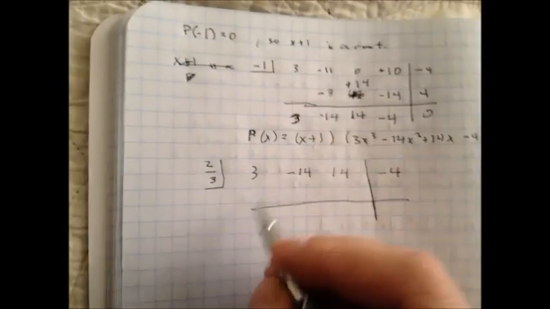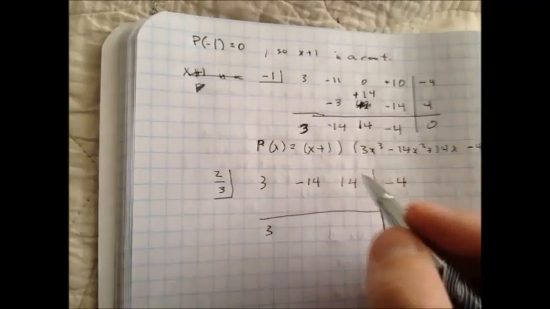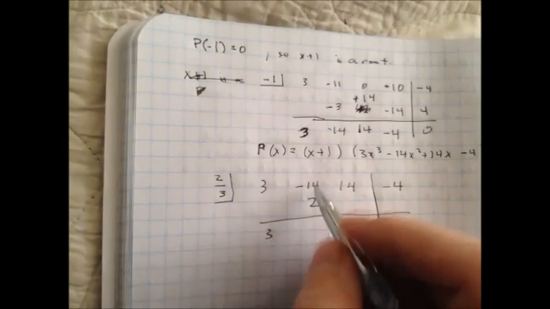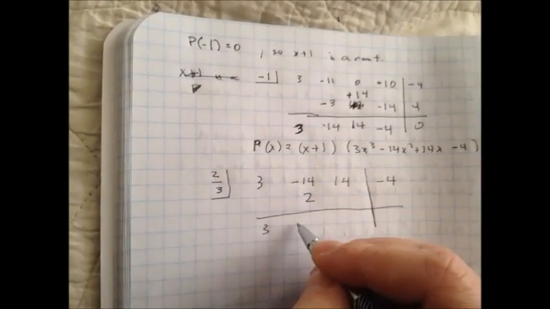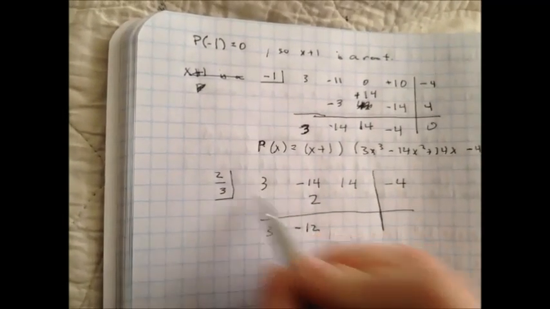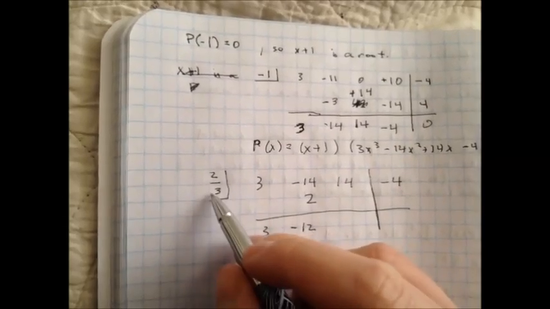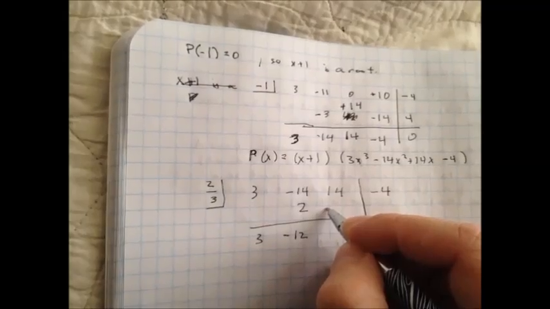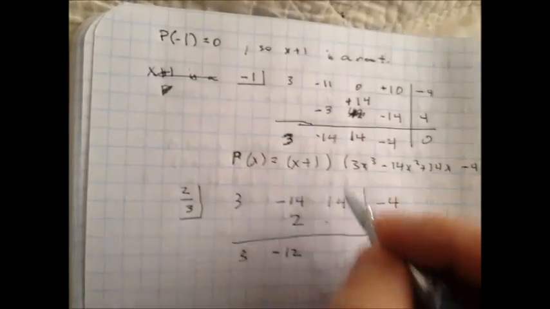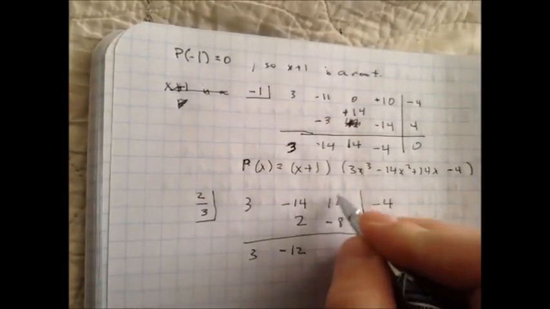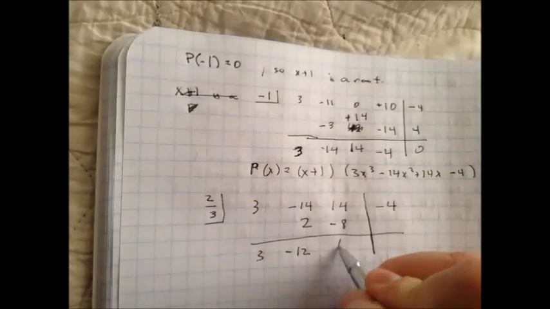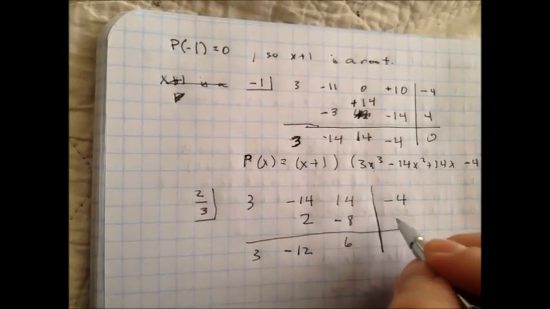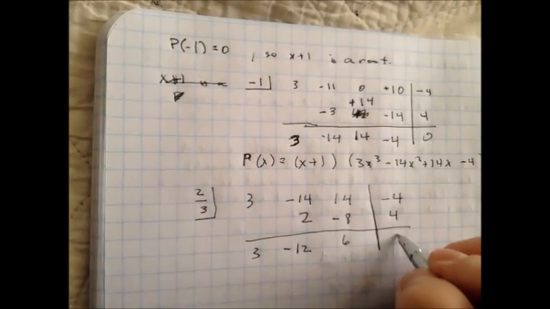So now, bring down the 3. 3 times 2/3 is, oh, 3's cancel. That's a 2. That's nice. Negative 14 plus 2 is negative 12. Oh, 3 goes into negative 12 negative 4 times. So 2/3 times negative 12 is actually negative 8. Then 14 minus 8 is 6. 3 goes into 6 2 times. And then 2 times 2 is 4. So 2/3 times 6 is 4, and that gives me a 0.